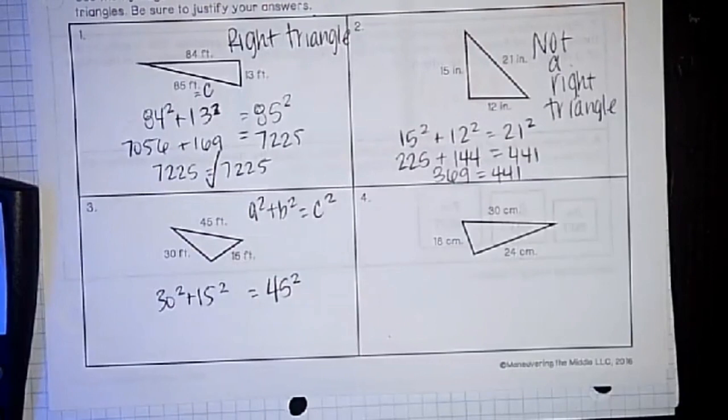What did you discover? Is it a right triangle?